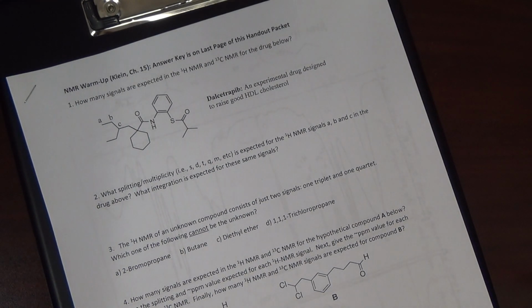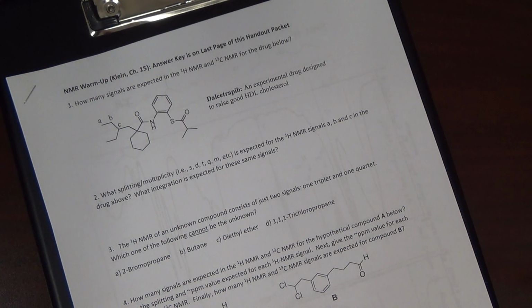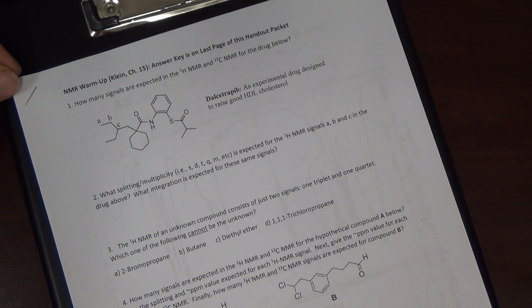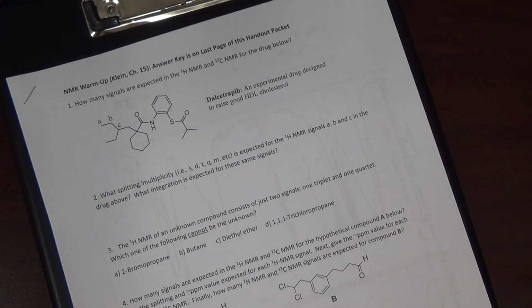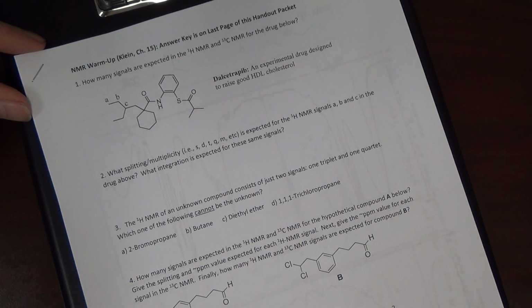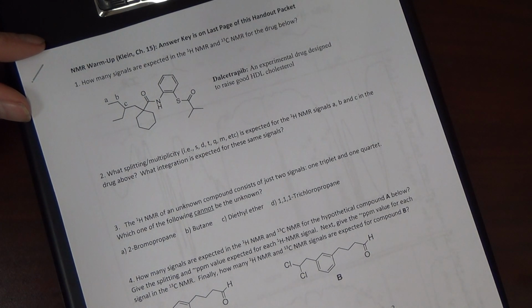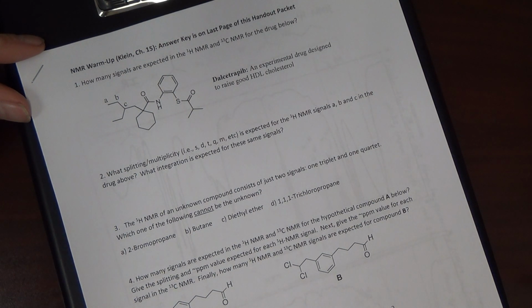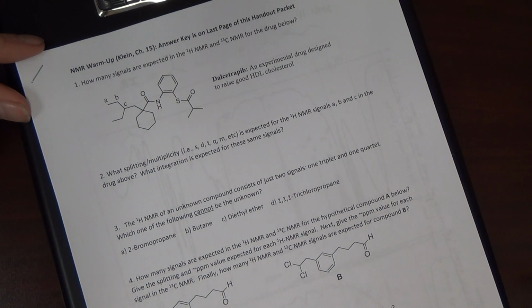Hi guys, this is the first video in a series of videos which will cover NMR. In the videos I will go through the handout, the NMR handout, and you should have this handout with you as you watch the videos. The first page of the handout is a set of warm-up questions which will give you an idea of some of the types of questions we will be working towards answering. Most of these questions are fairly straightforward once we learn a little bit of NMR.